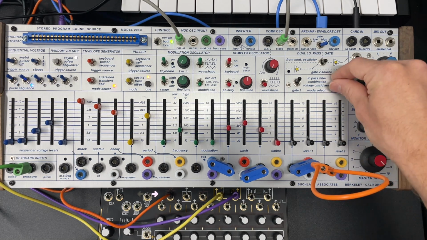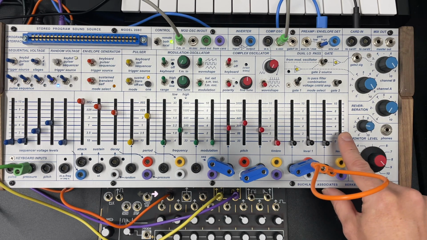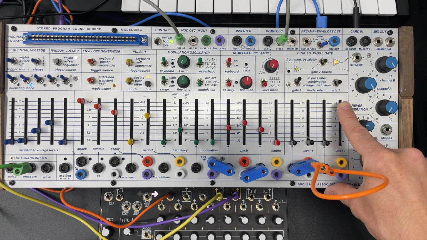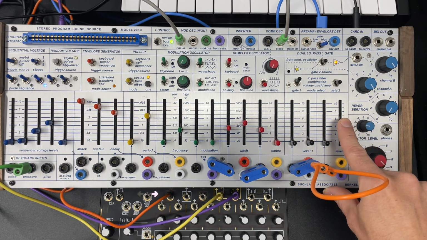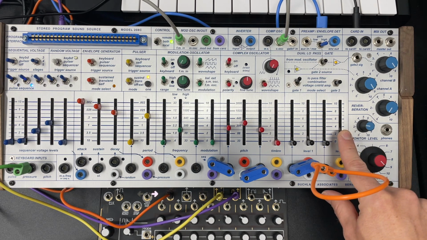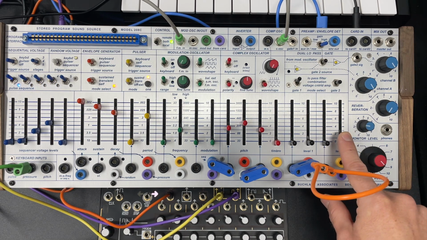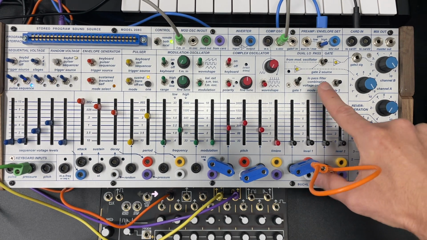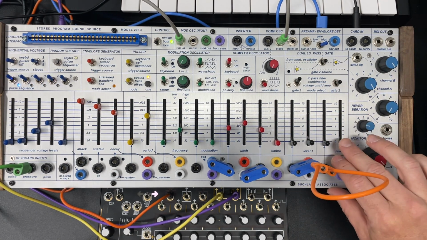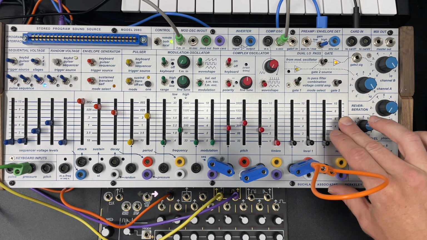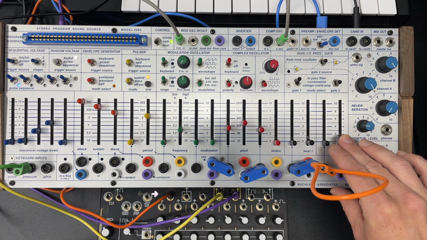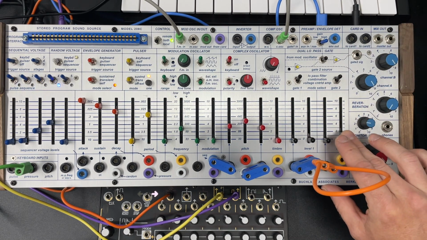And then we have combo mode, which is kind of in between the two. Here we're getting some filtering. For me, it feels like the filtering's happening more towards the bottom. So for comparison, here's combo mode. And here's low pass filter mode.